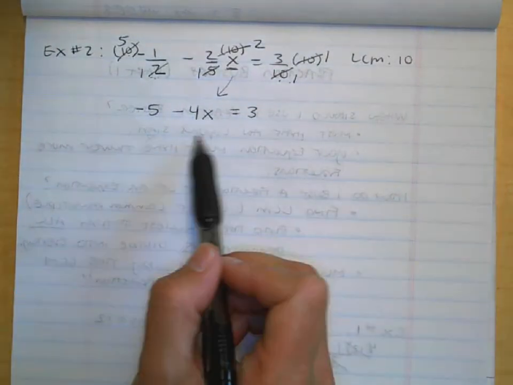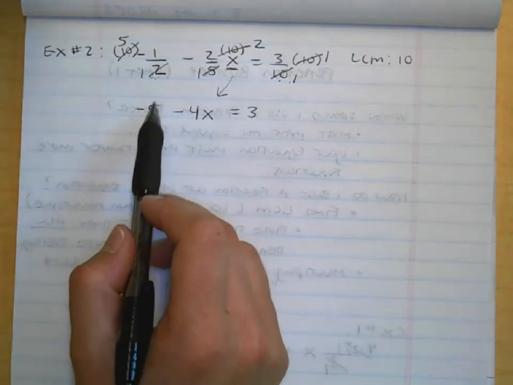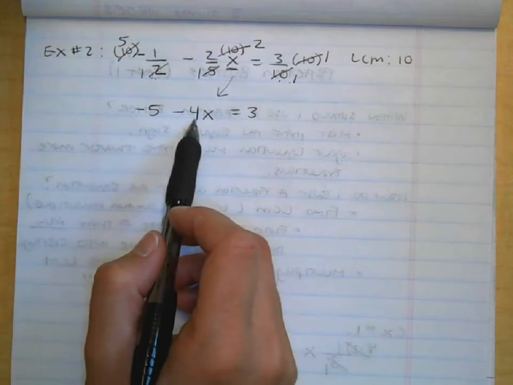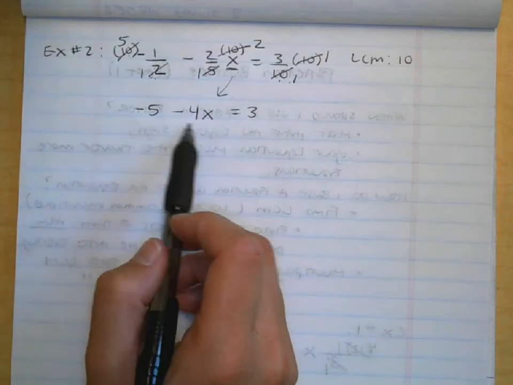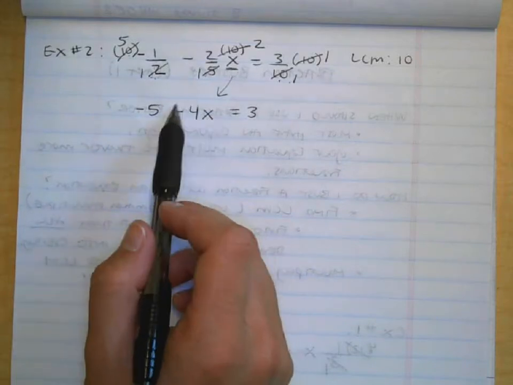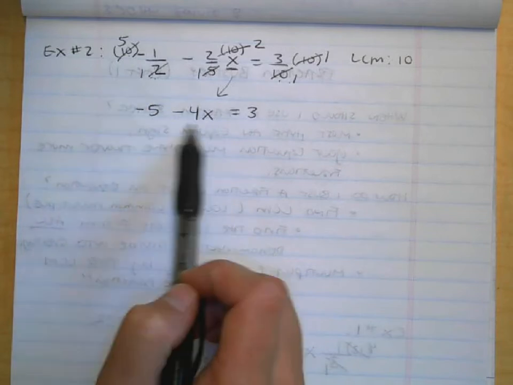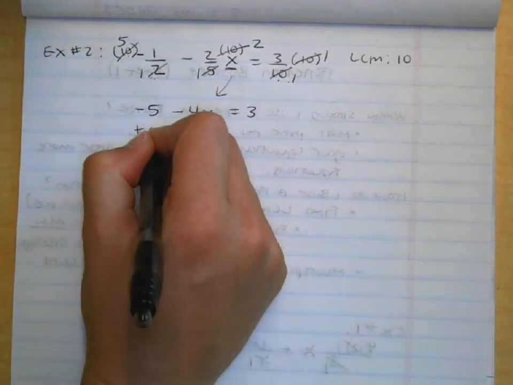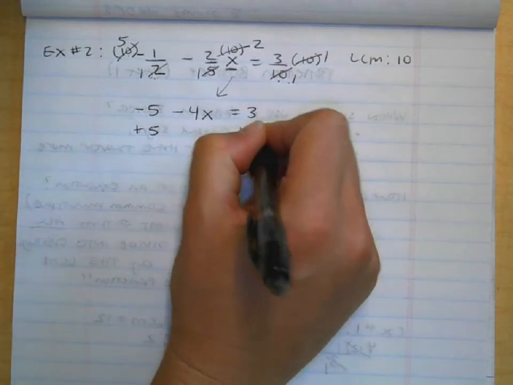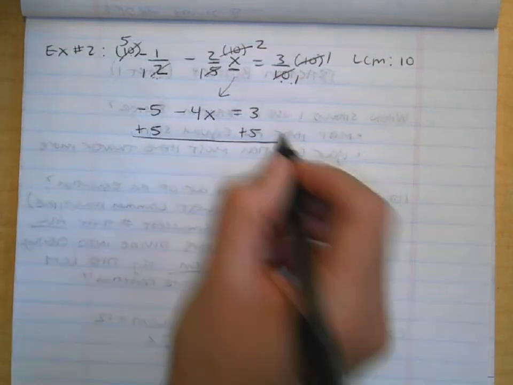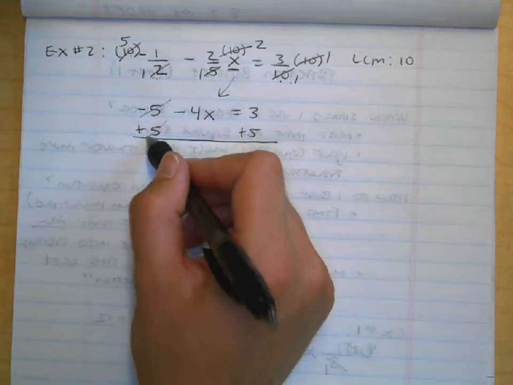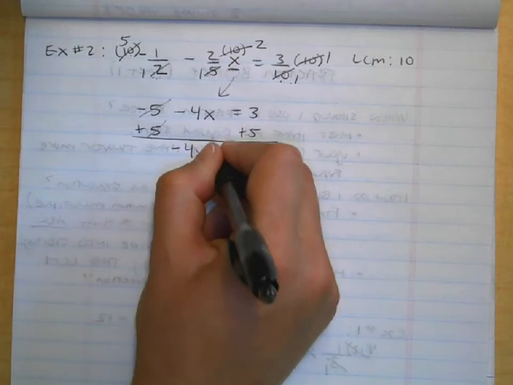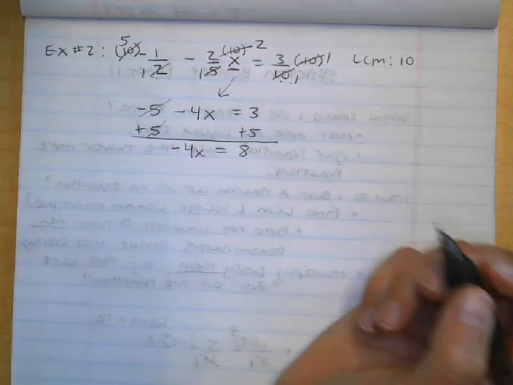Awesome. Look to see if we can combine any like terms. These are just numbers. It doesn't have an x, so I can't combine it with this one, which means I'm now going to start solving for x. Remember, you are dealing with addition, subtraction first. That's not attached to the x, so I'm going to deal with this -5 first. The opposite of subtraction is addition, or the opposite of a negative is a positive. And so these cancel out, and I'm left with -4x equals 8.